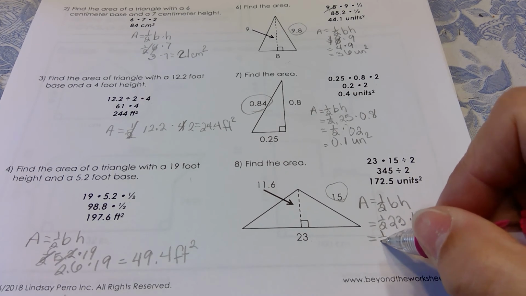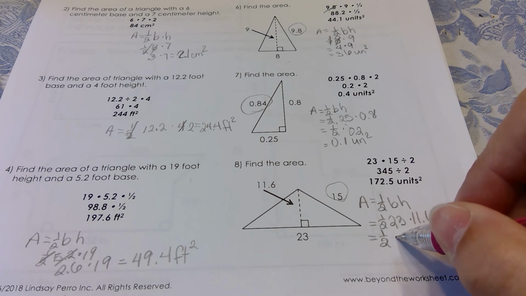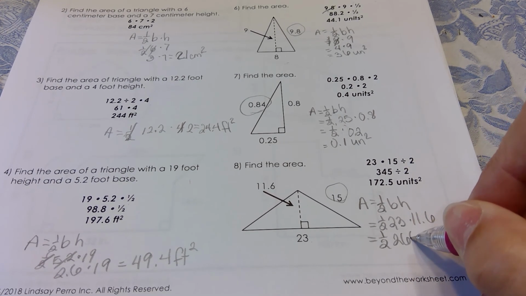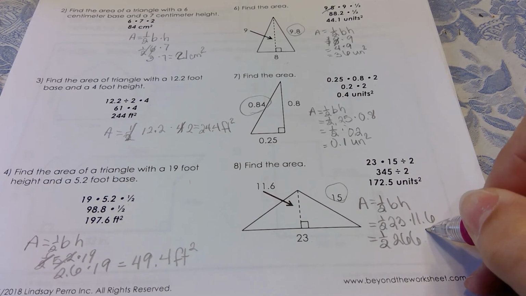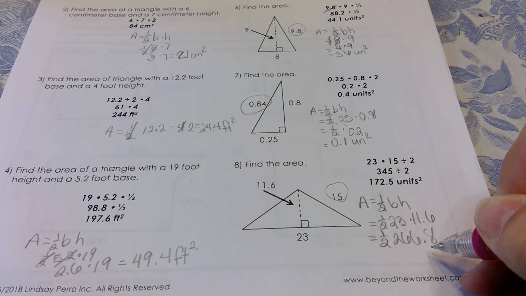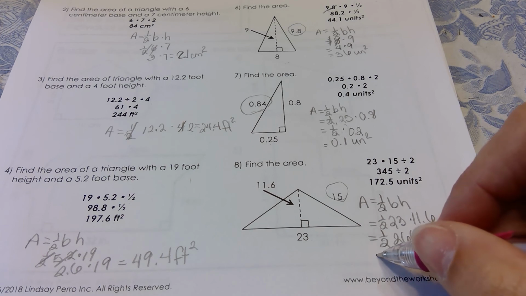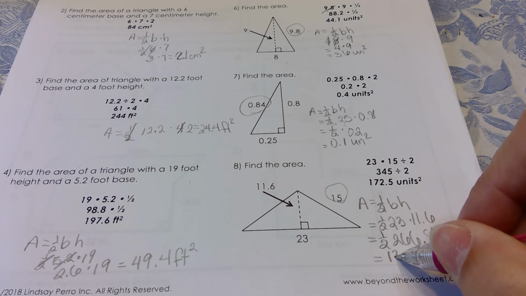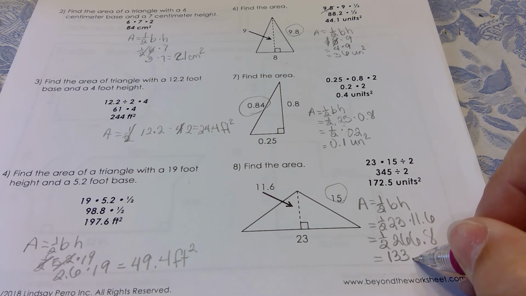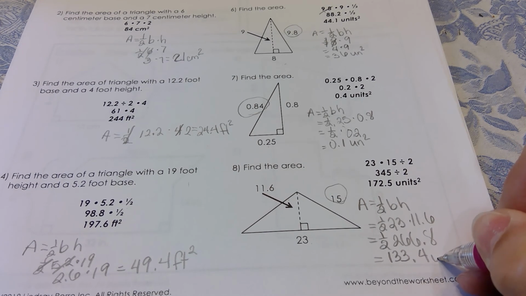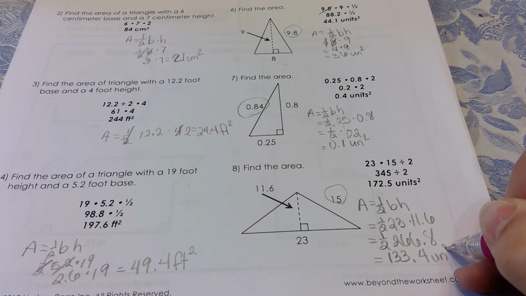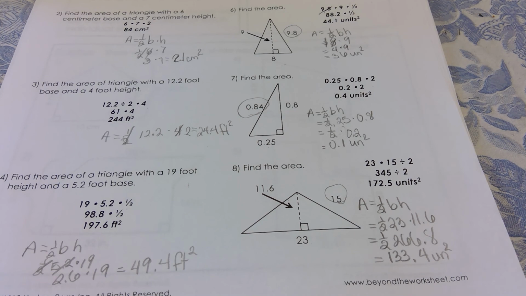So we are taking half of 266 8/10. We're going to divide that by 2, and we get 133 4/10 units square. Sweet. And that is the end of that.